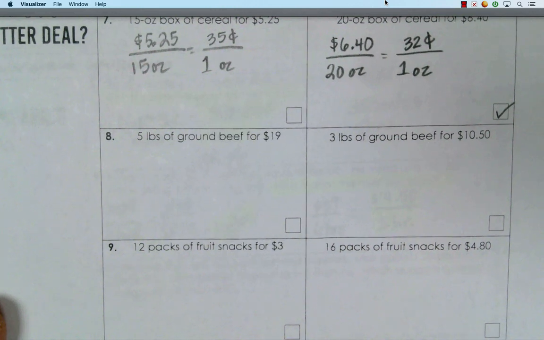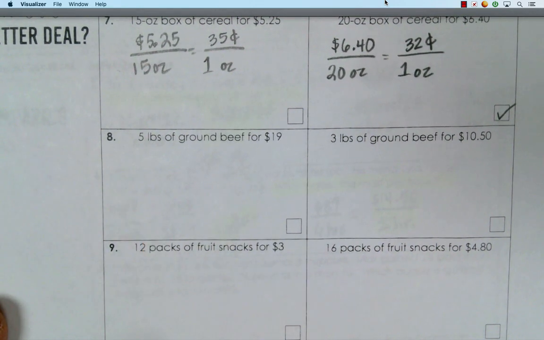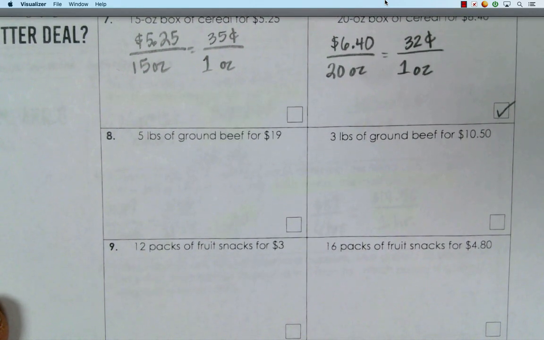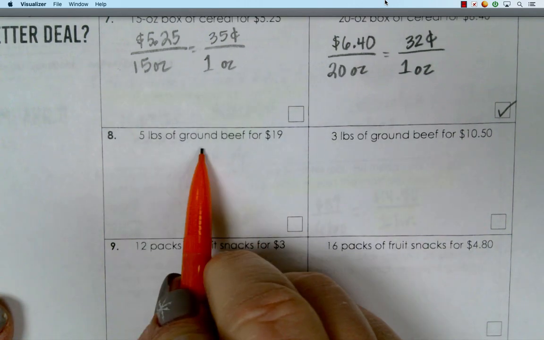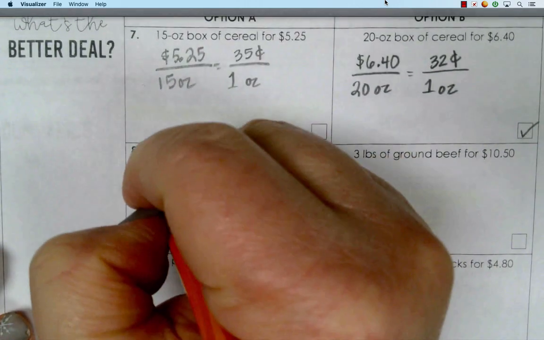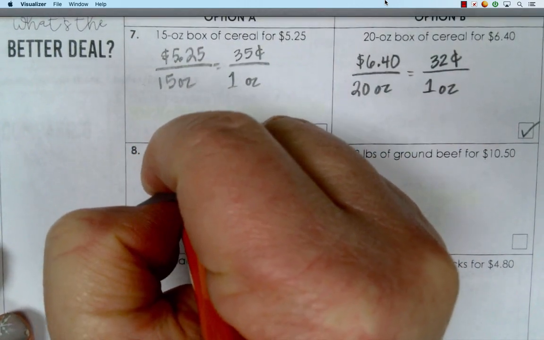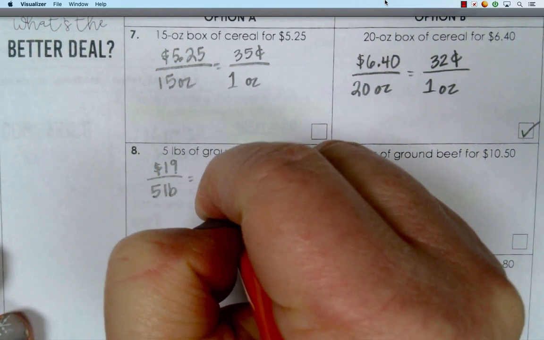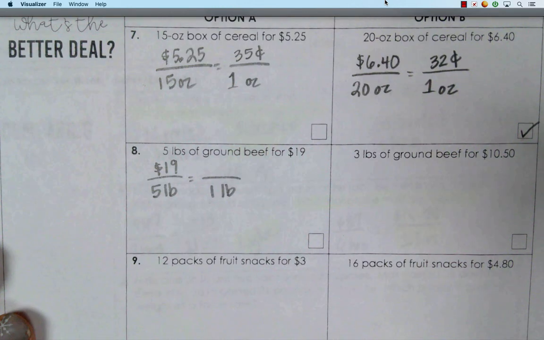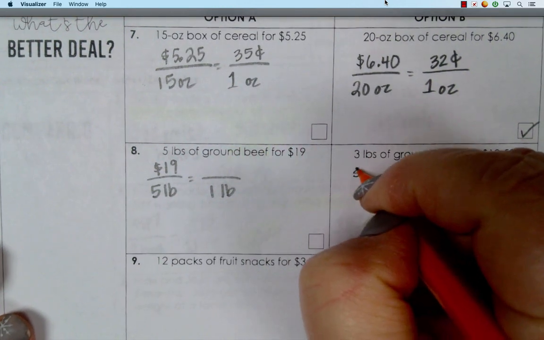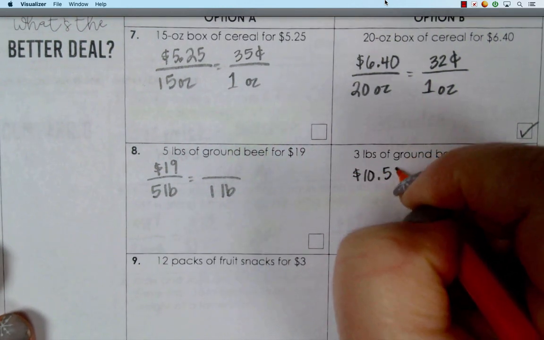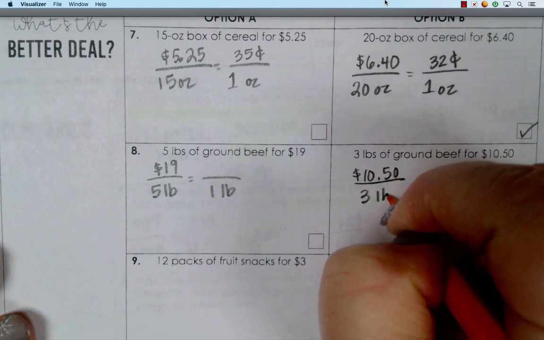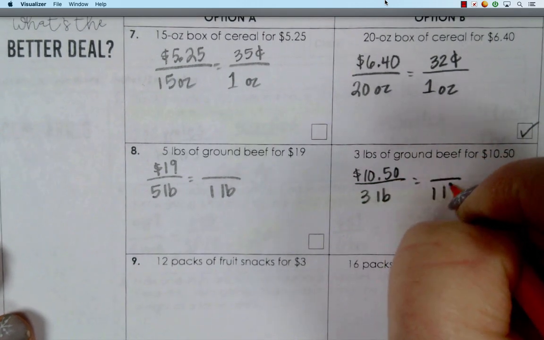I'm going to do 8 and 9 with you, and then on your own, you will do 10, 11, 12. So 5 pounds of ground beef for $19. Well, money is your numerator. Okay. And over here, 3 pounds for $10.50. All right.